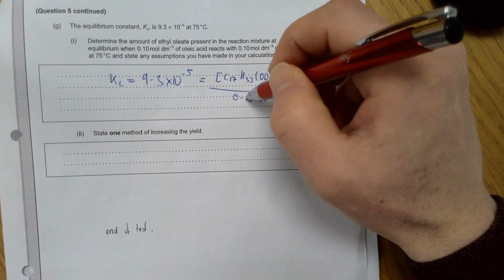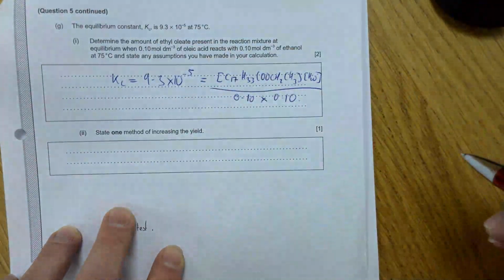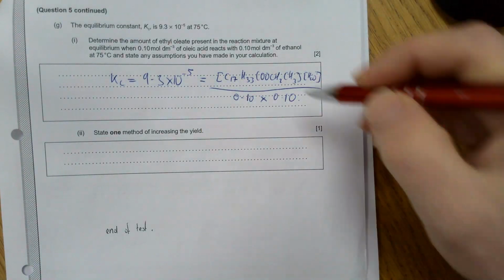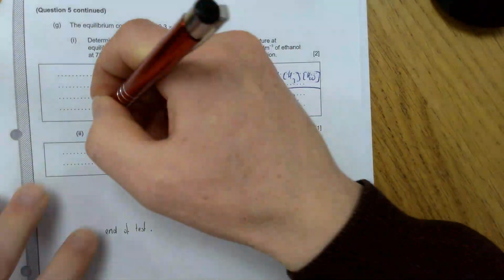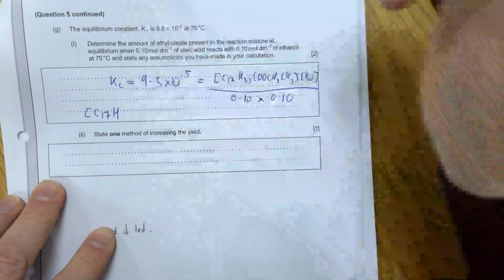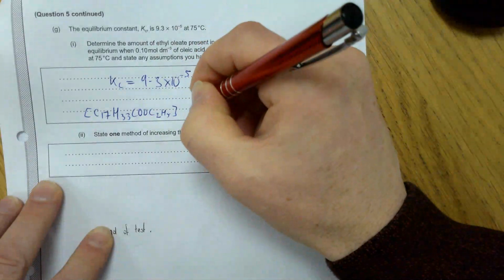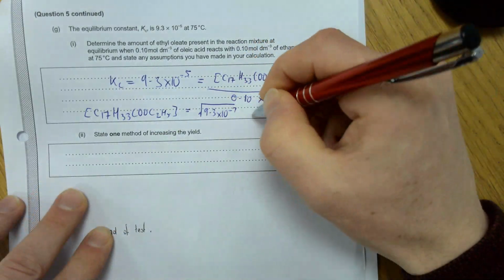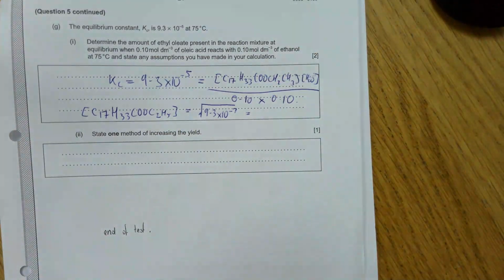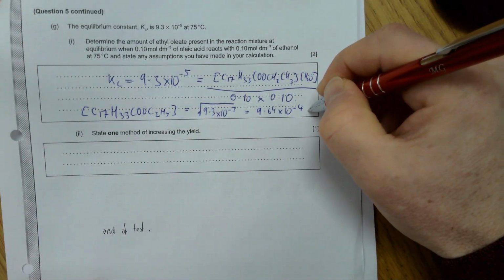If you work that through, you end up with the concentration of those two things being equal to 9.3 times 10 to the minus 7. But the concentration of this and this are the same as each other. That's not an assumption, that's a fact. So we can say the concentration of C17H33COOC2H5, just shortening it a little bit, squared is equal to that number, or we can make it the square root of 9.3 times 10 to the minus 7. And if you do that, you end up with the right answer, which is 9.64 times 10 to the minus 4 moles per decimetre cubed.